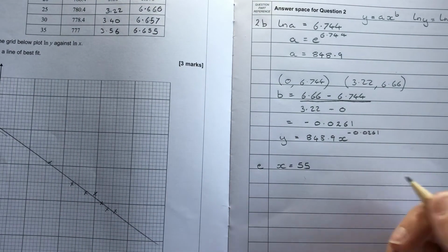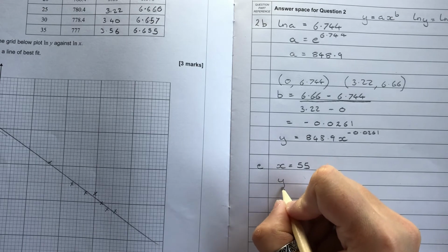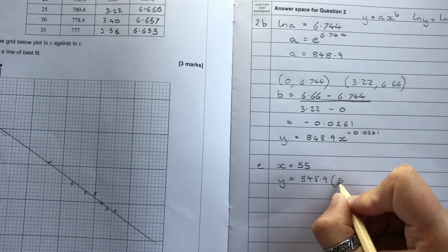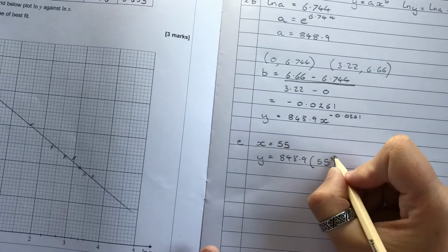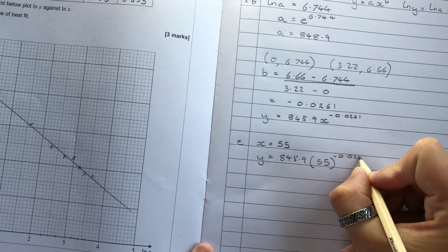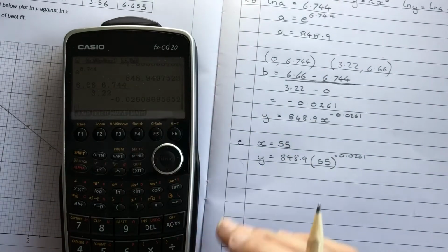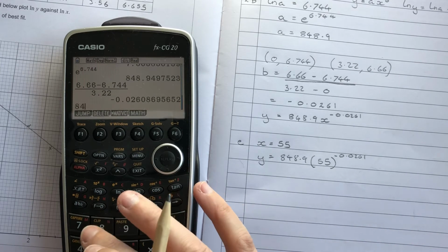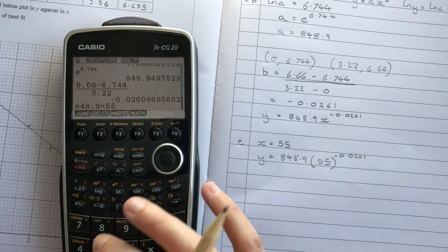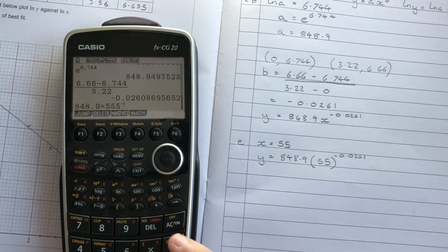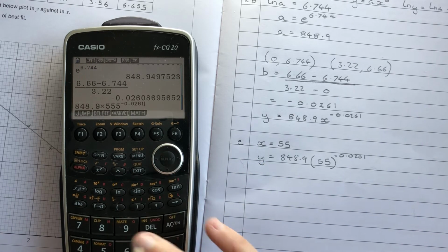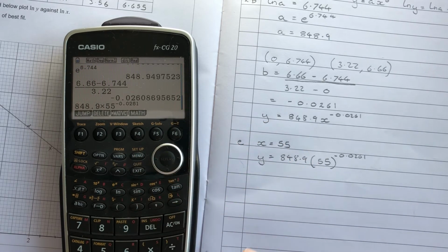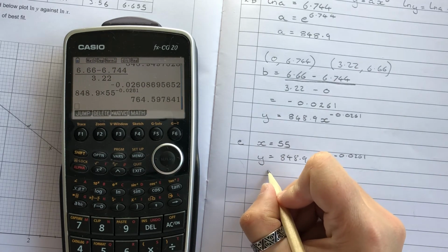So if we put that into our model, we've got y equals 848.9 times 55 to the power of minus 0.0261. Ooh, there's too many fives in there.